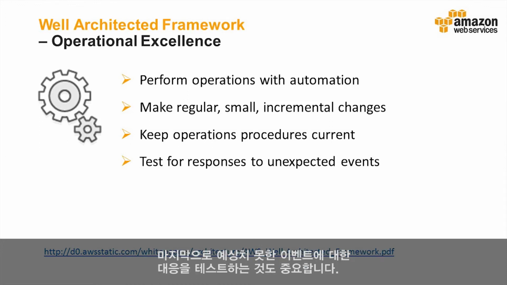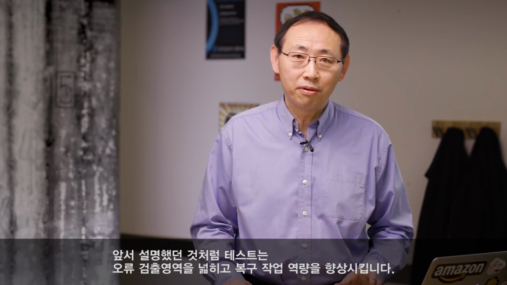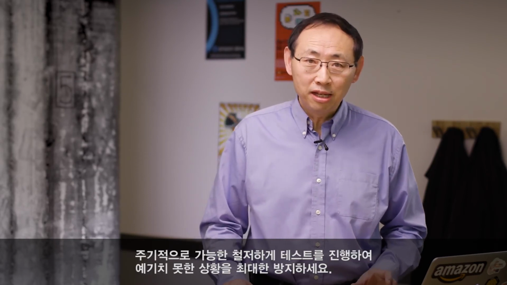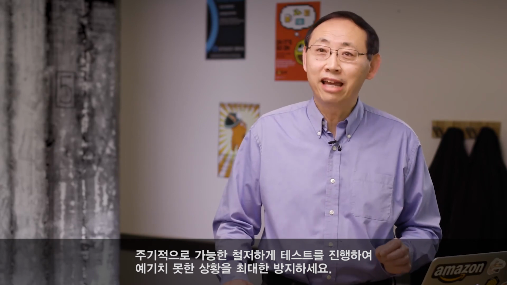Last but not least, test for responses to unexpected events. As described earlier, testing helps increase coverage of faults and recovery operations. Test routinely and test as thoroughly as possible to be ahead of the game.